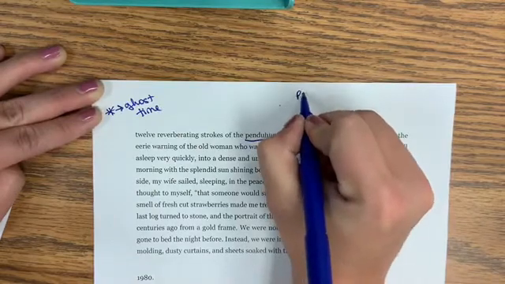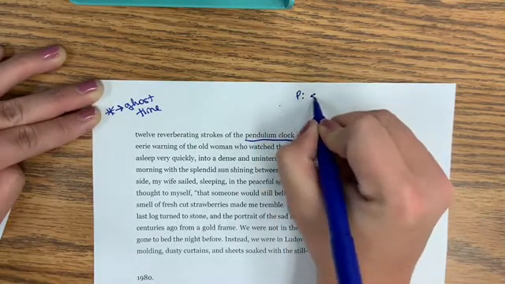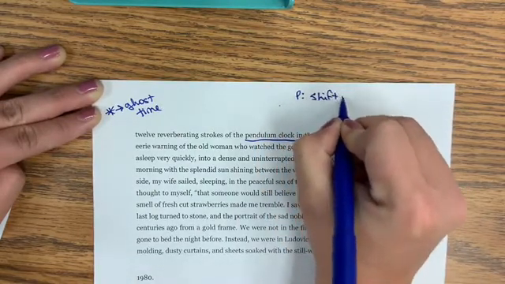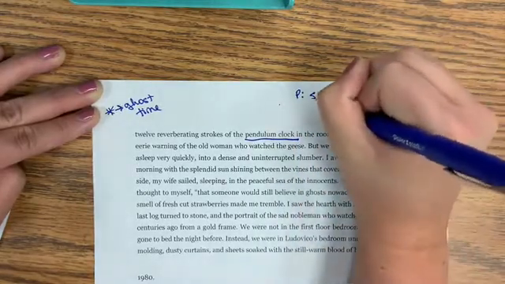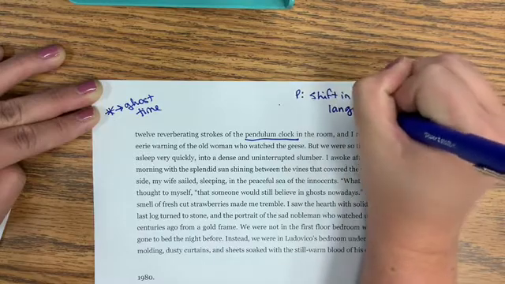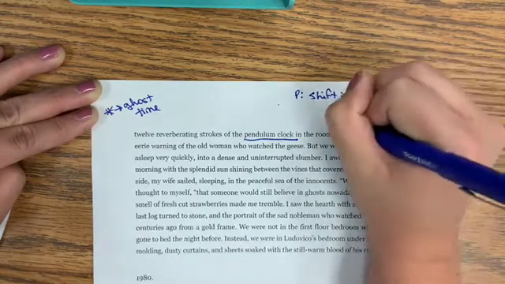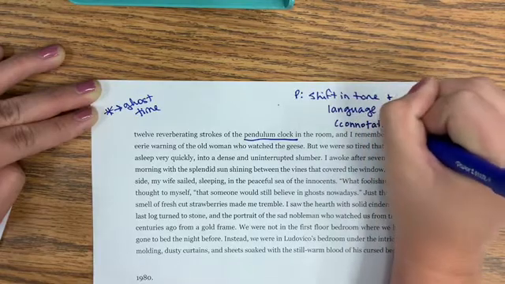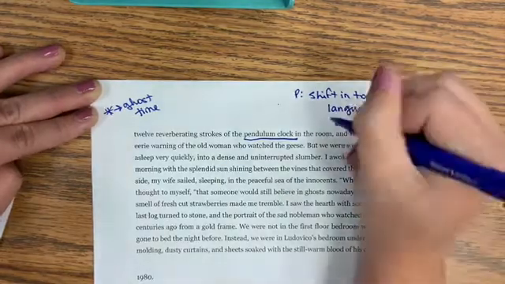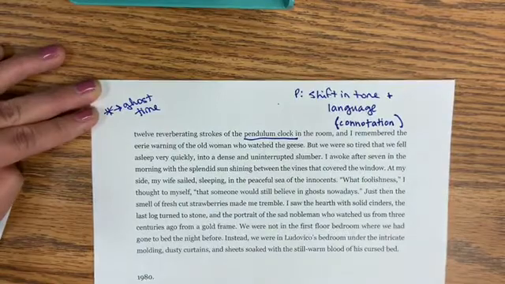And I'm going to note again that we have a pattern in the shift in tone and language. You could also think of this as connotation, right? We start hearing more negative words like eerie and warning.